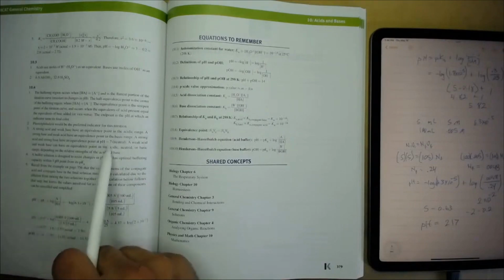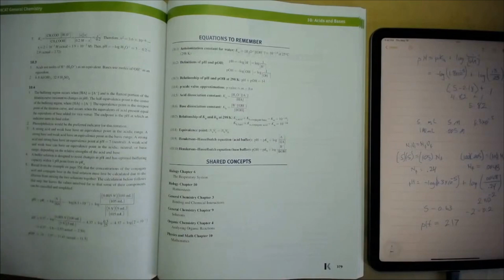Strong acid and weak base have an equivalence point in the acidic range. A strong base and a weak acid have an equivalence point in the basic range. A strong acid and a strong base have an equivalence point in the neutral range, and a weak acid and a weak base, in the acidic, neutral, or basic range, depending on the relative strengths of the acid and base. So I guess that one depends. A buffer solution is designed to resist changes in pH and has optimal buffering capacity within 1 pH point from its pKa. And then our last one, they got 11.4.